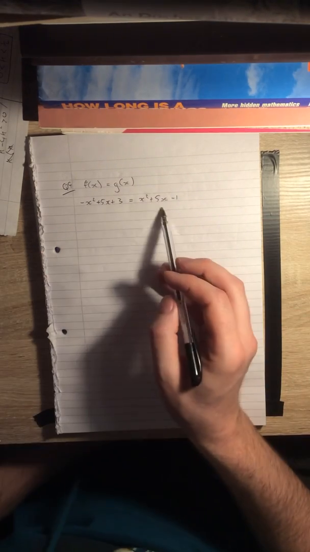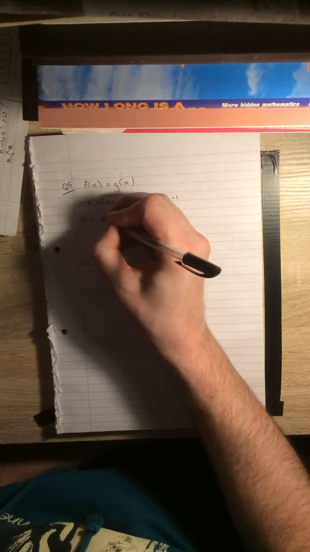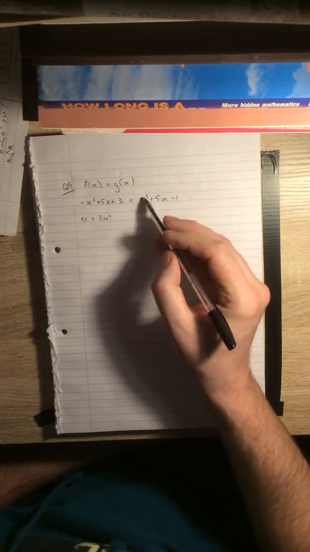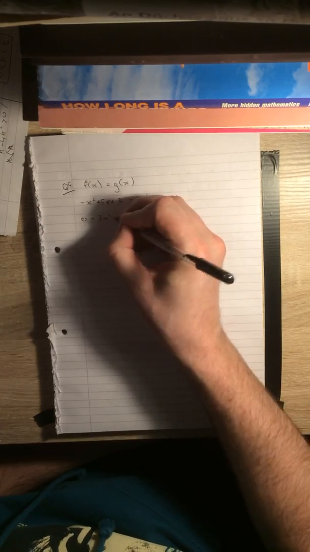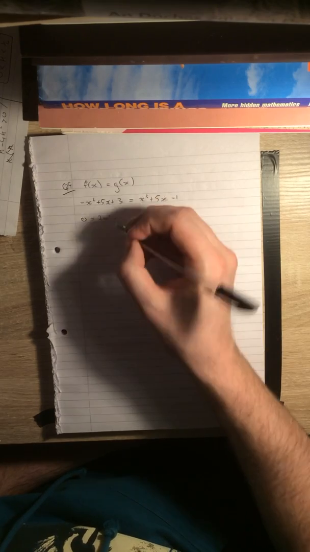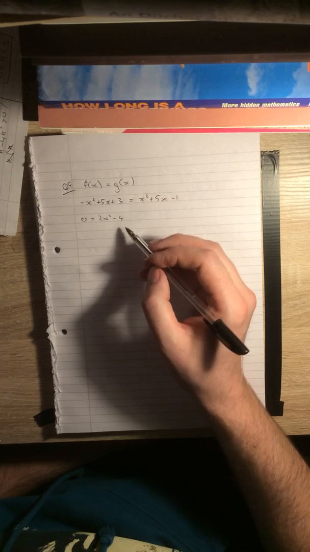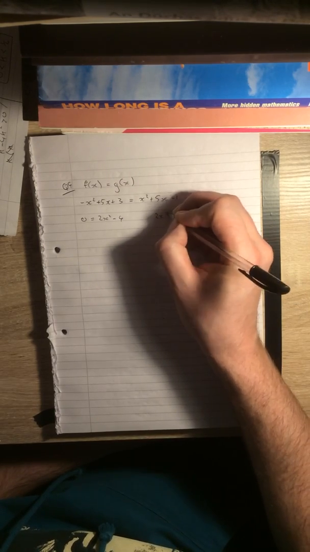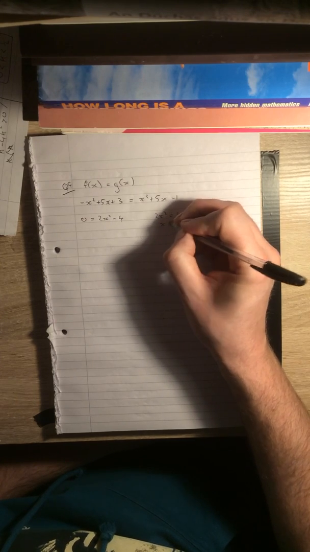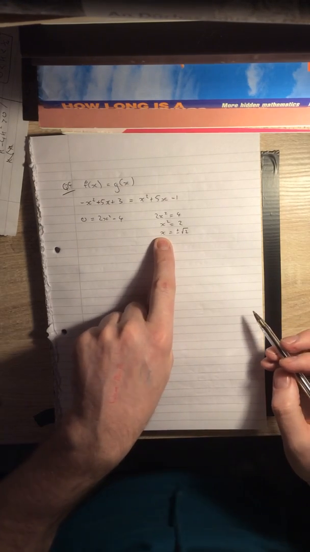Okay, so this is a quadratic equation. If I move everything over to the right hand side, I'm going to get 0 equals 2x squared, 5x take away 5x is 0, and then minus 1 take away 3 is minus 4. We don't even need to go to minus b, we can say 2x squared has to equal 4, x squared has to equal 2, and x is plus or minus the square root of 2.